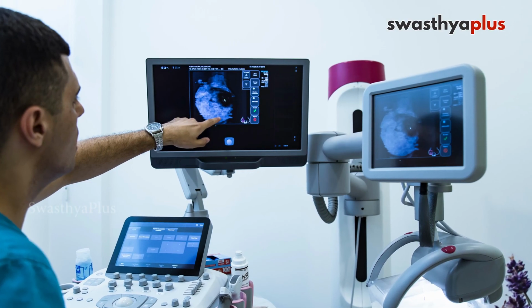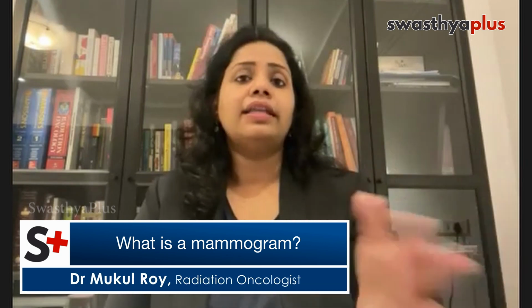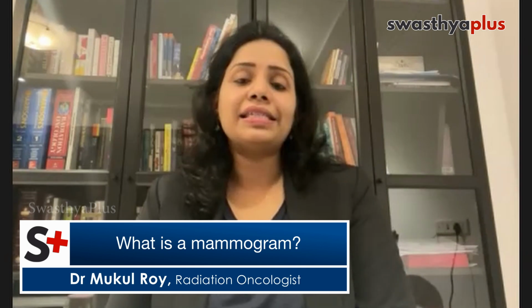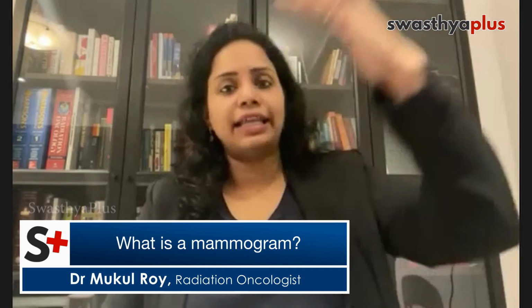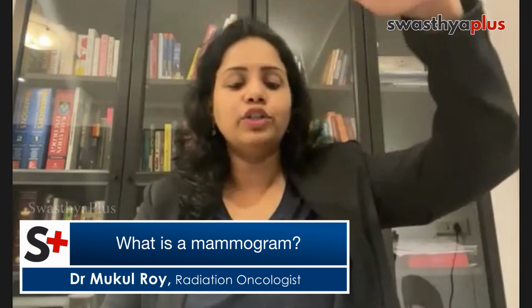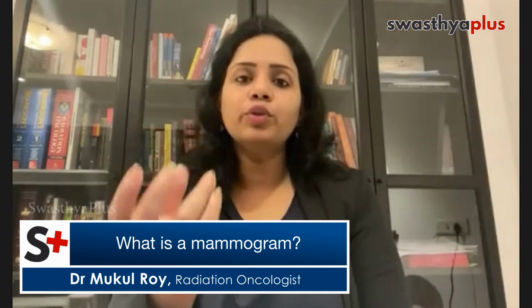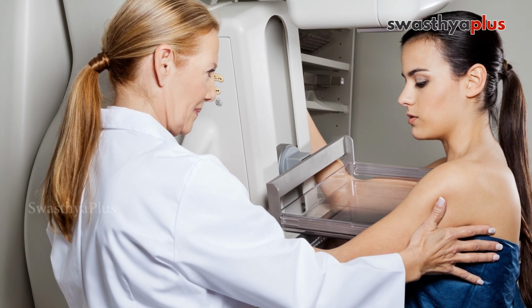A mammogram is just like an X-ray, which is to see the soft tissue, because the breast is obviously a soft tissue and there's a lot of fat in the breast. So it is a specialized kind of X-ray wherein the breast is seen in lateral, in the sense the side views, and the craniocaudal, that is the head to bottom view. And there are certain views which actually help in visualizing if at all there is any doubtful area in the breast. The age for screening mammogram is 40 years.